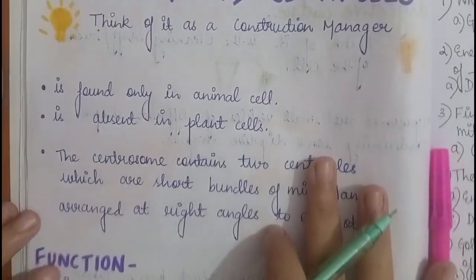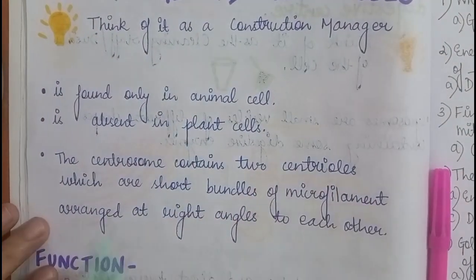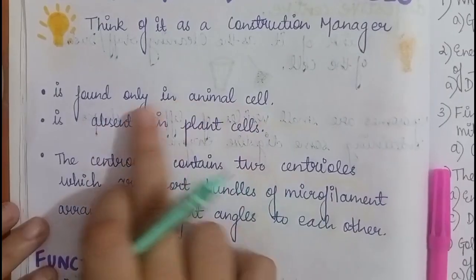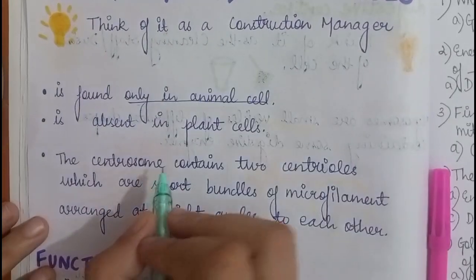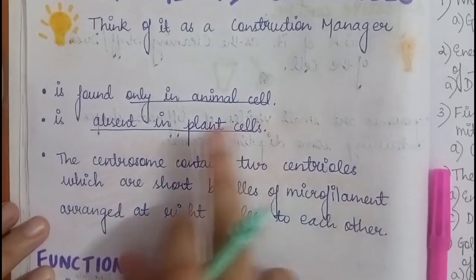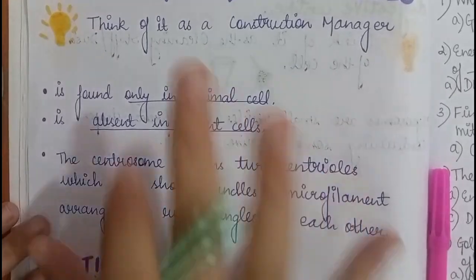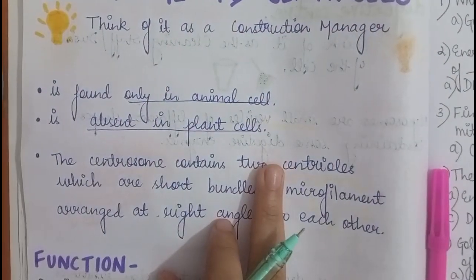They are found only in animal cells, as we have studied. They are absent in plant cells. In plant cells, cell division occurs with the help of a cell plate, but in animals, centrosomes and centrioles are responsible for cell division.